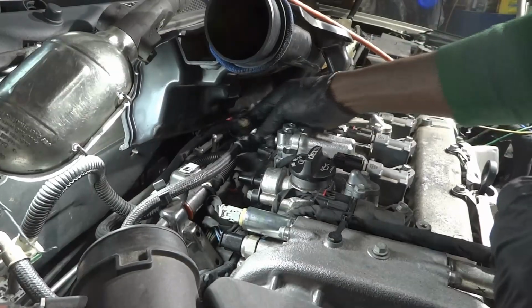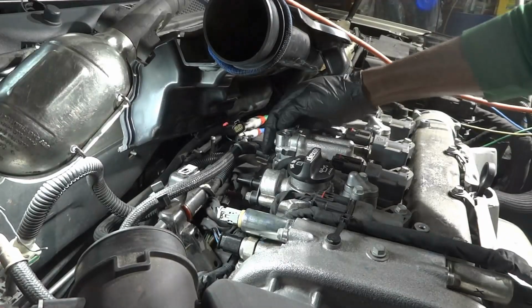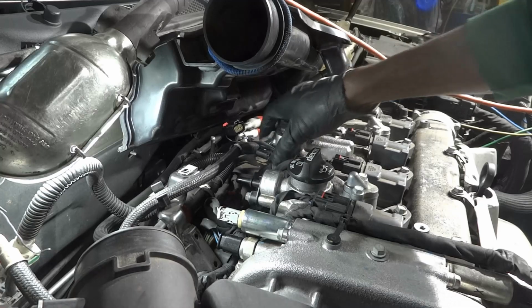Alright, so now I'm going to remove this solenoid. It's got three 10mm bolts.